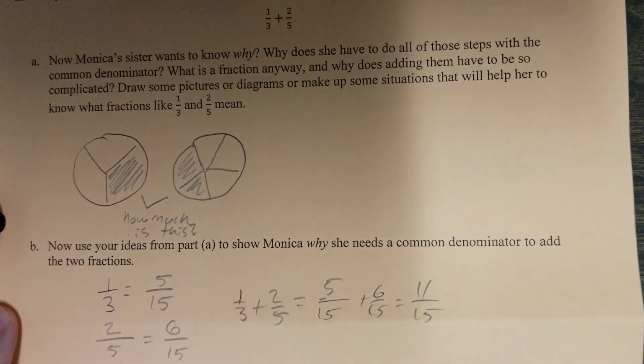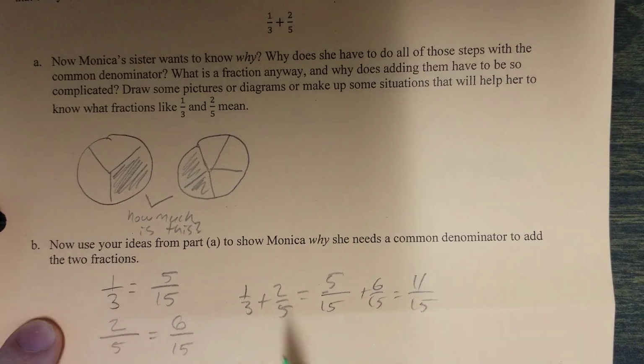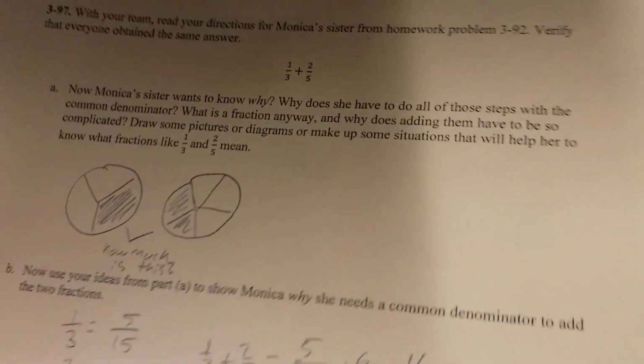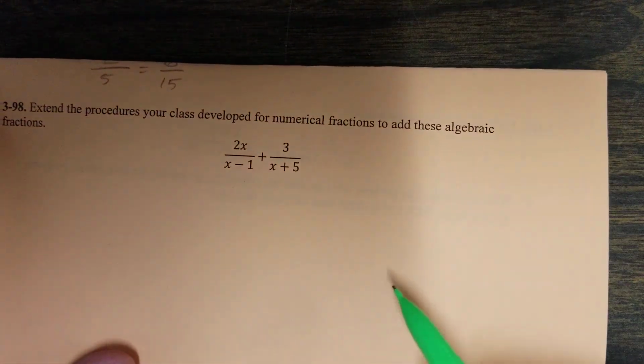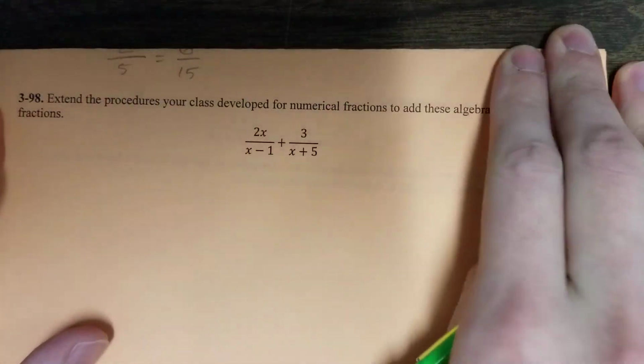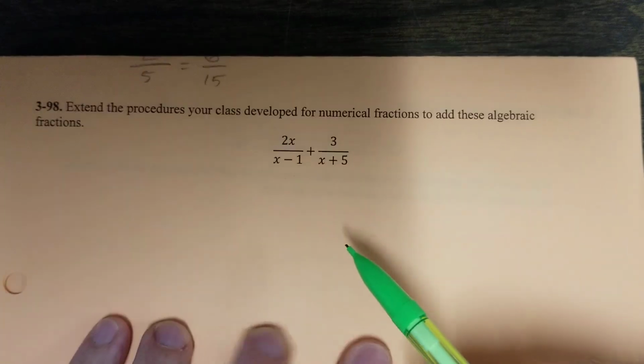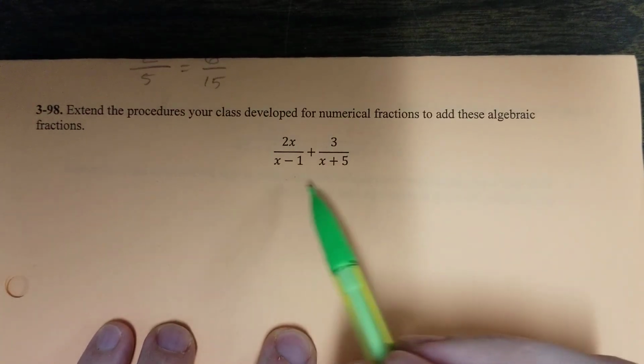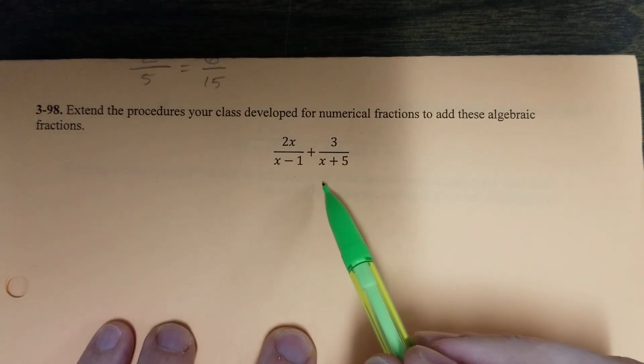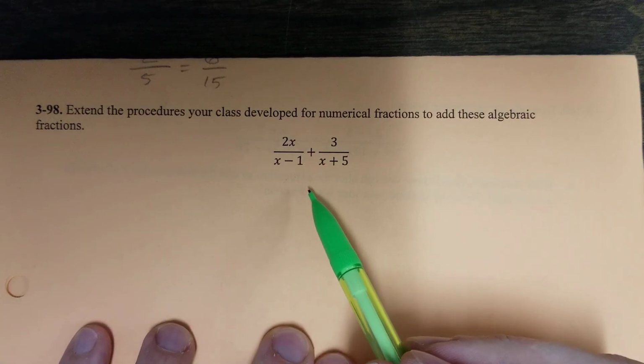So the thing is, just like we need the common denominators with numbers, if we're doing rational expressions with algebraic fractions, we need a common denominator in order to add these still.